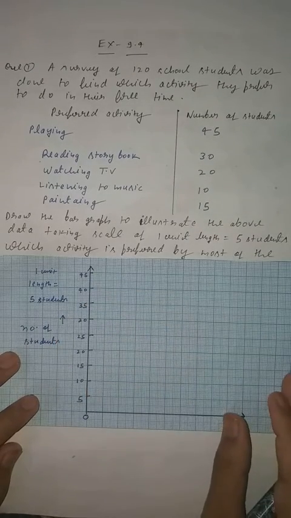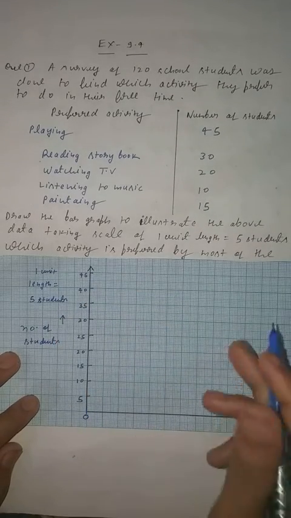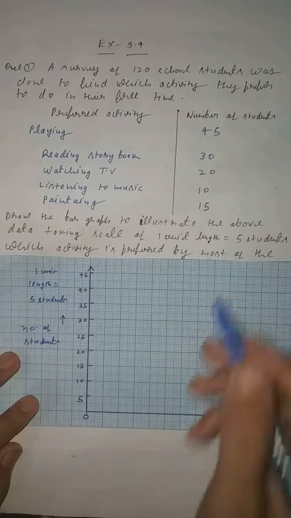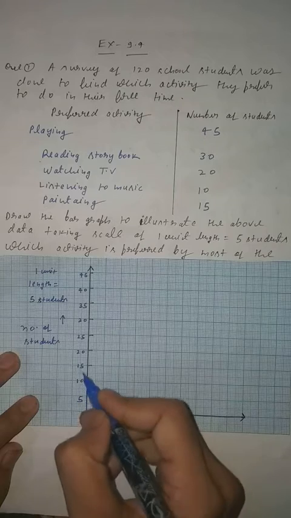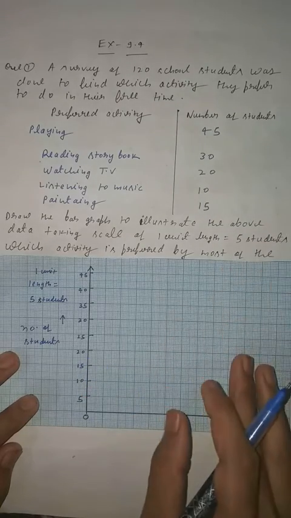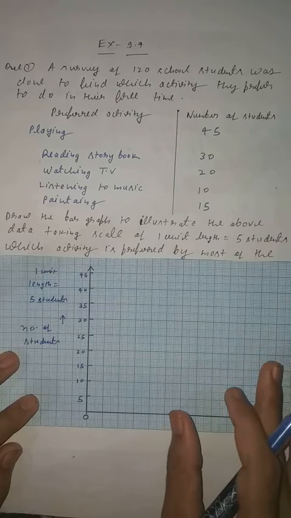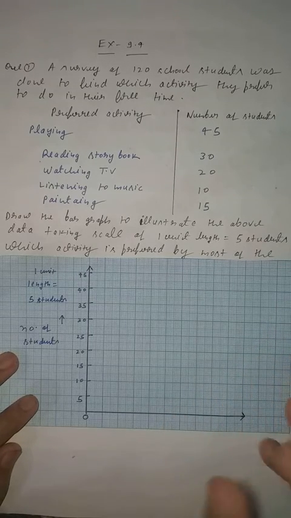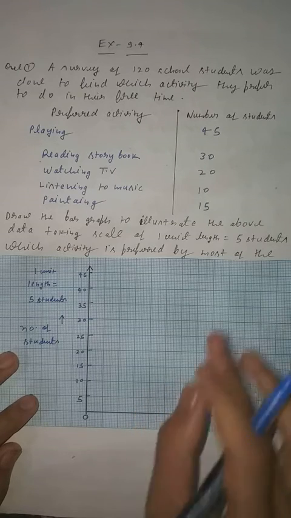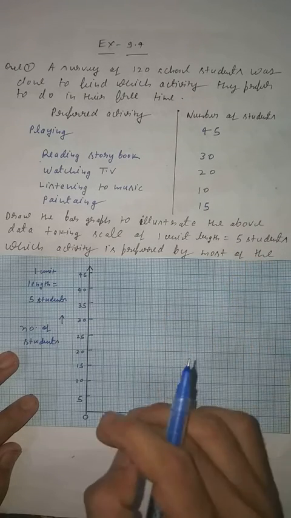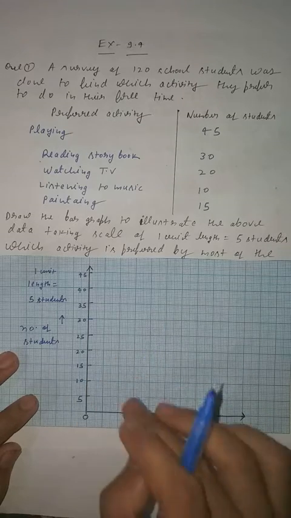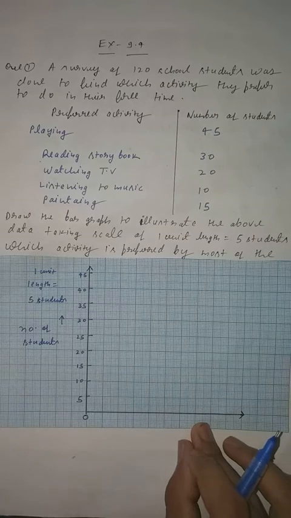Why am I taking a gap from 0 to 5? Because it is mentioned in your question: 1 unit length equal to 5 students. Clear, student? So here 0, 5, 10, 15, 20. You can also choose another scale, but it is given in your question and this is appropriate for this question. In the next question we will also discuss what other scale we can take, but in this question it is given 1 unit length equal to 5 students. You will choose this, and this is very easy. So by this you can easily draw the graph.